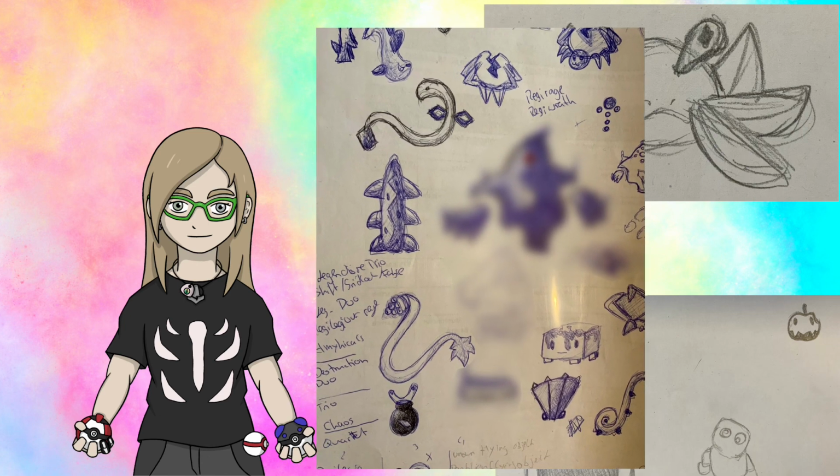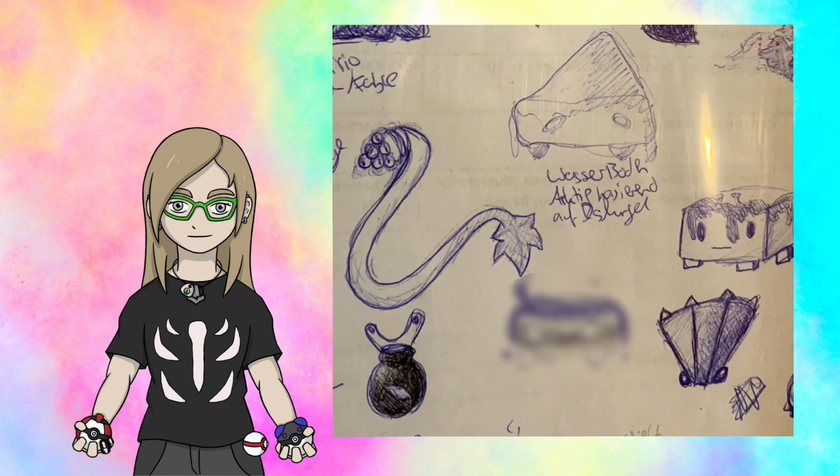And at one point, I don't remember when, I made this doodle of a melting Bergmite, and the German words next to it translate to water-ground Bergmite based on jungle. So apparently I wanted to make a jungle-based Bergmite. I then made a second sketch which features different layers of sediment and water spilling out of it. And I was pretty happy with that.